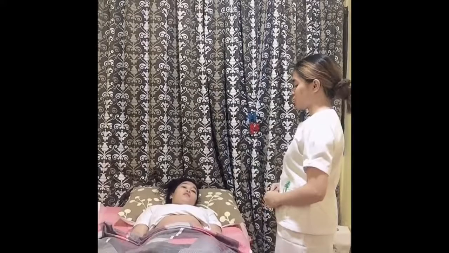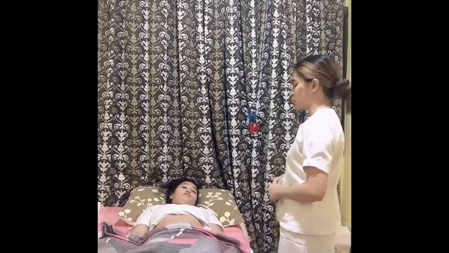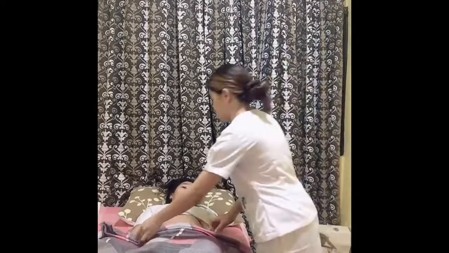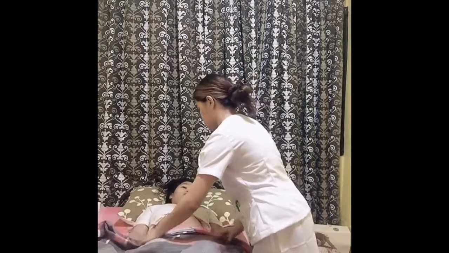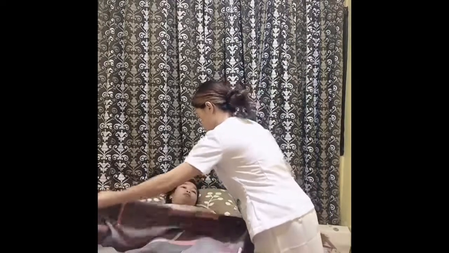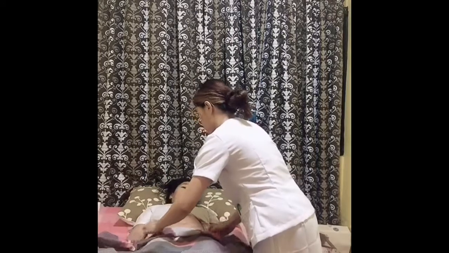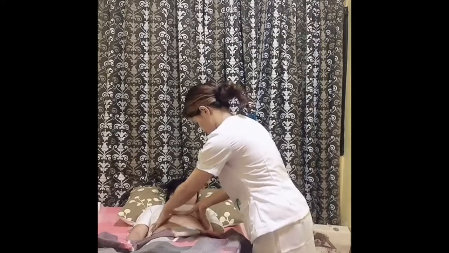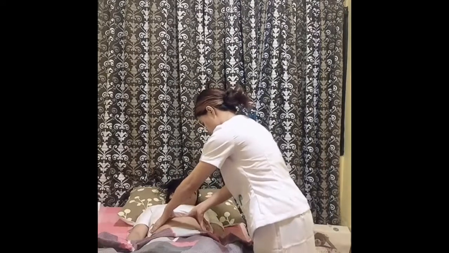Then, inspect the abdomen for contour and symmetry. Observe the abdominal contour. Ask the client to take a deep breath and to hold it. Assess the symmetry of contour while standing at the foot of the bed.